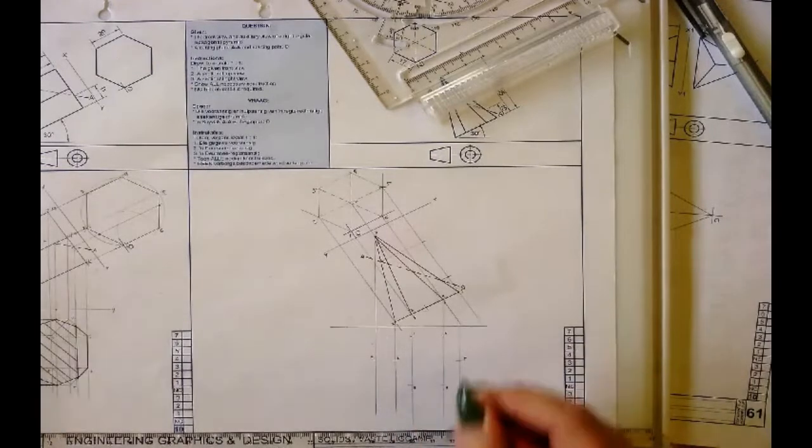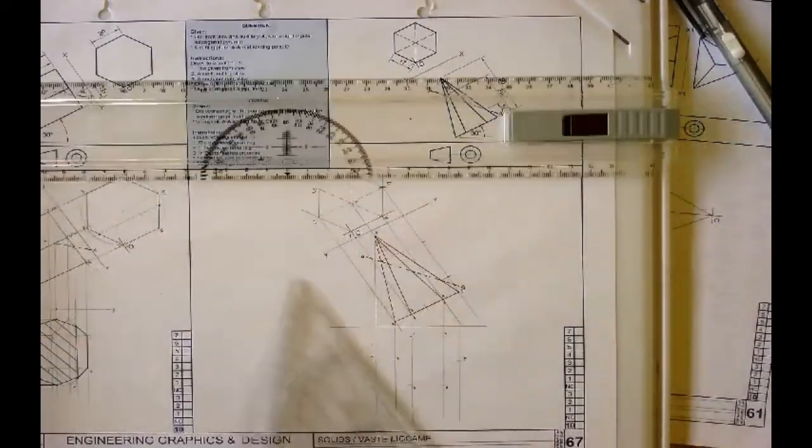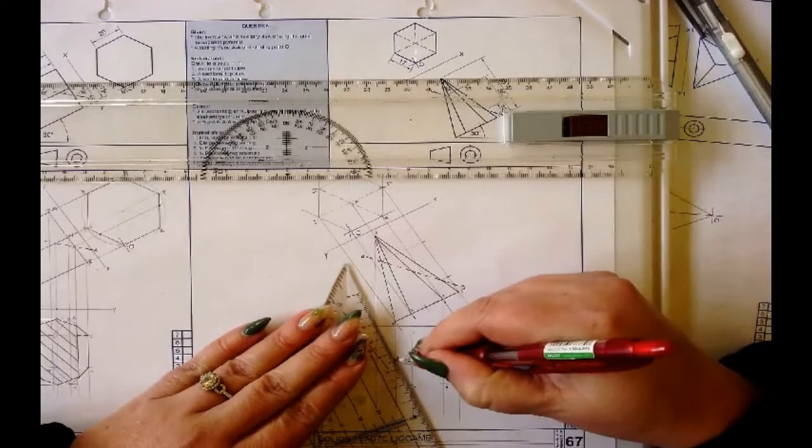Then I will go and I will draw this view in construction. So connecting all my numbers to one another.